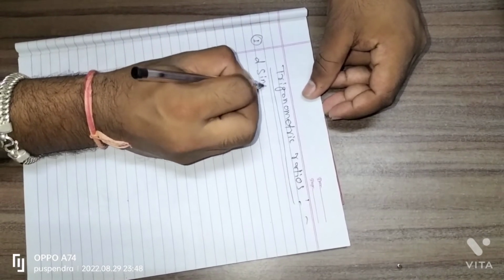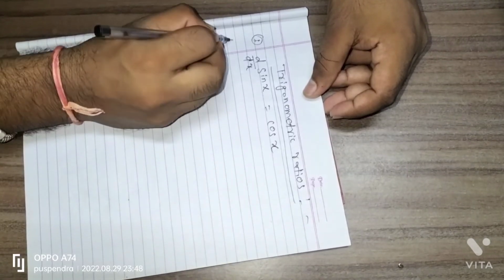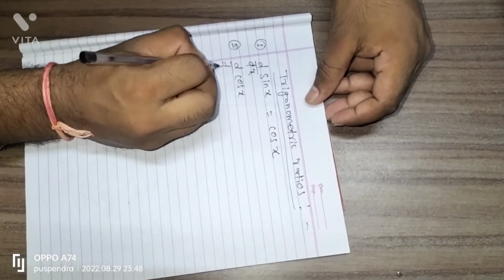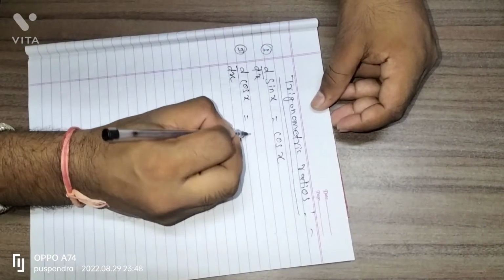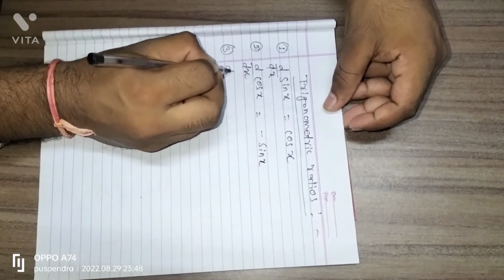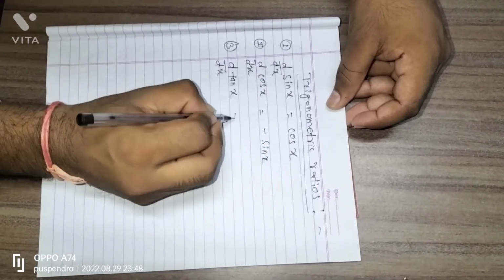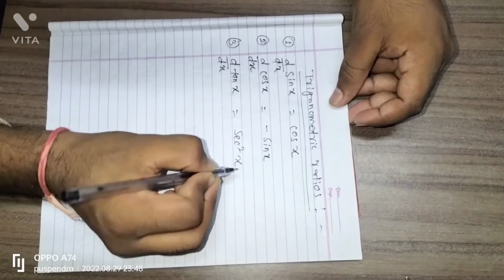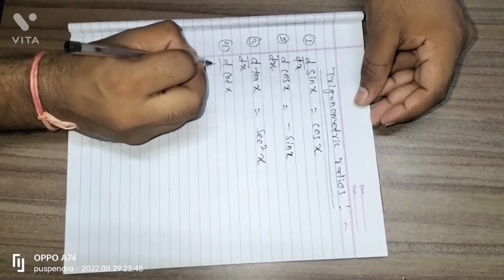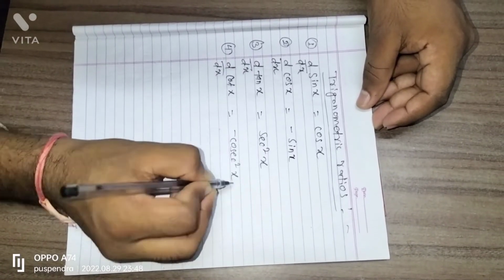Derivative of sin x with respect to x is cos x. Derivative of cos x with respect to x is minus sin x. Derivative of tan x with respect to x is sec square x. Derivative of cot x with respect to x is minus cosec square x.